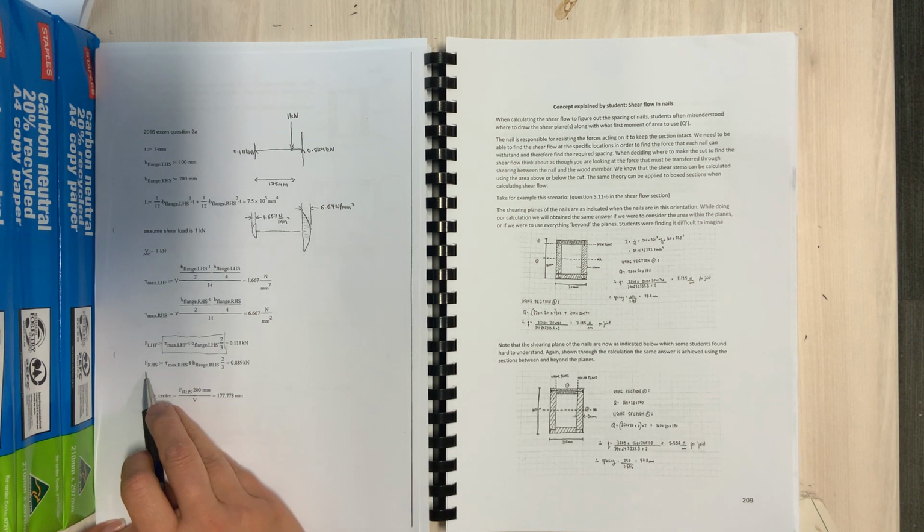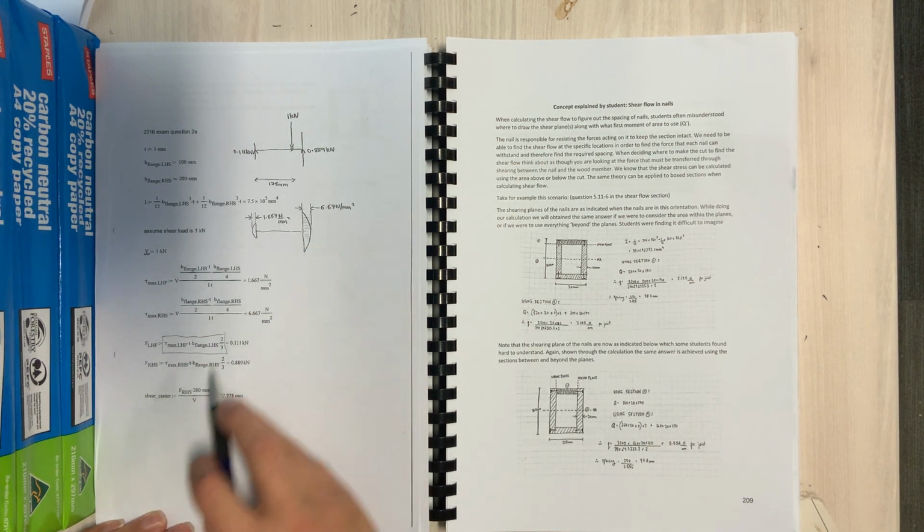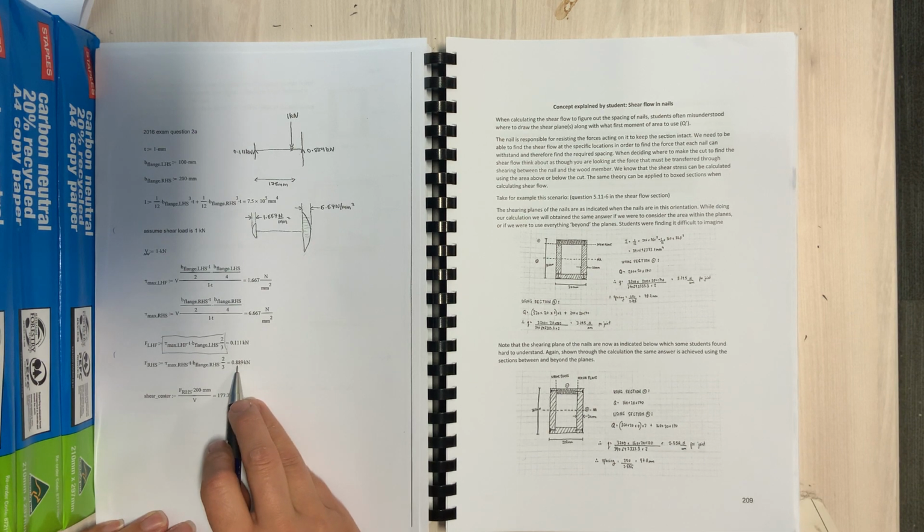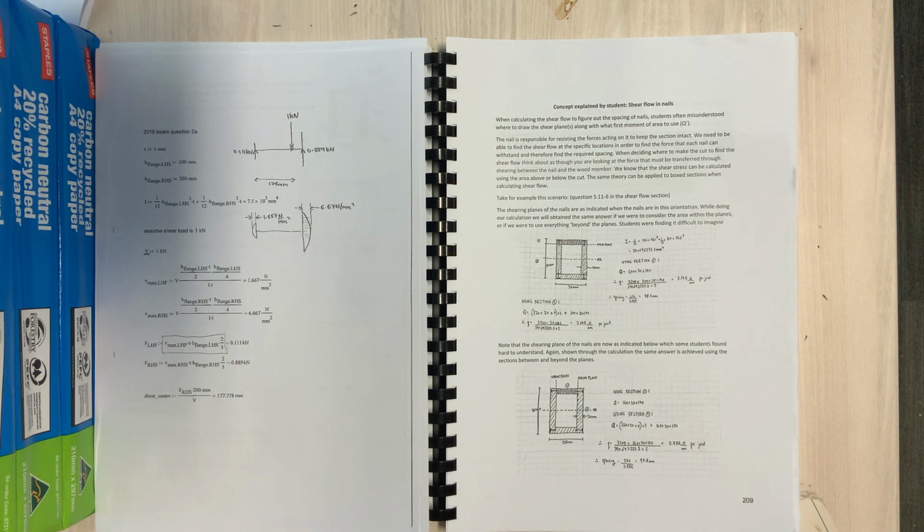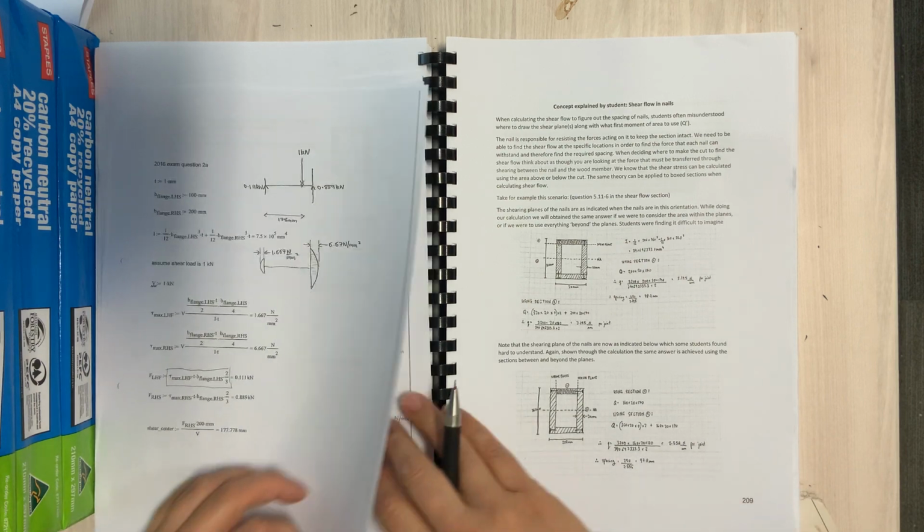And then we can get the area under the right hand side, which is 0.889 kilonewtons. And then from there you can work out the position of the shear center relative to that side, just by taking moments. So that will give you the position of the shear center.